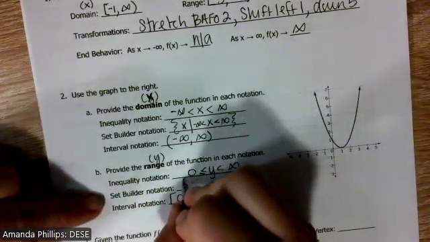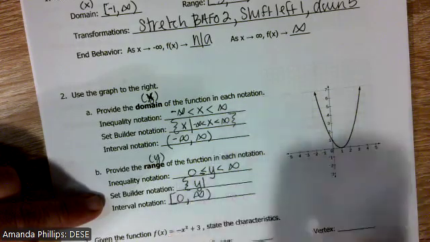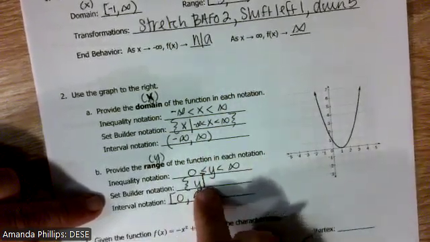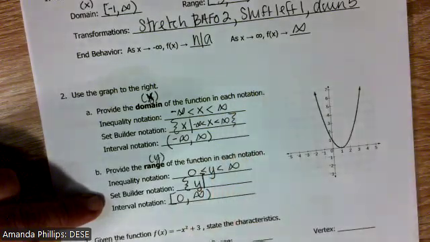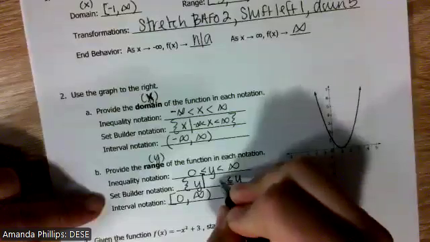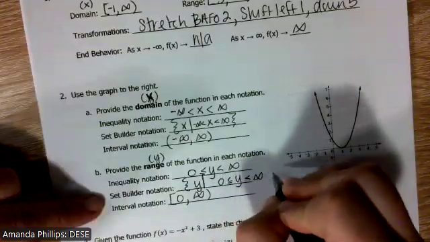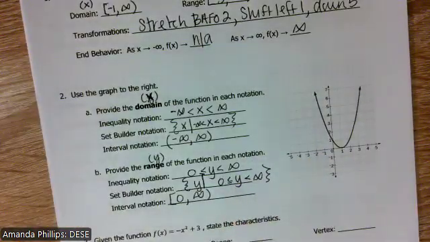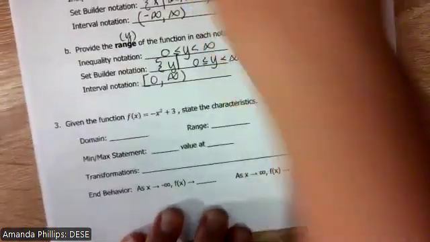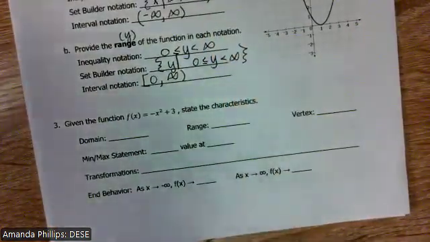Set builder notation is just putting that fancy, it's the set of y's such that, and then you just put the inequality notation in there. So you've just rewritten it now and made it look a bit fancier. Okay, so just because it asked for it in a different order does not mean you have to do it in a different order. All right, number 3, given the function, state the characteristics.